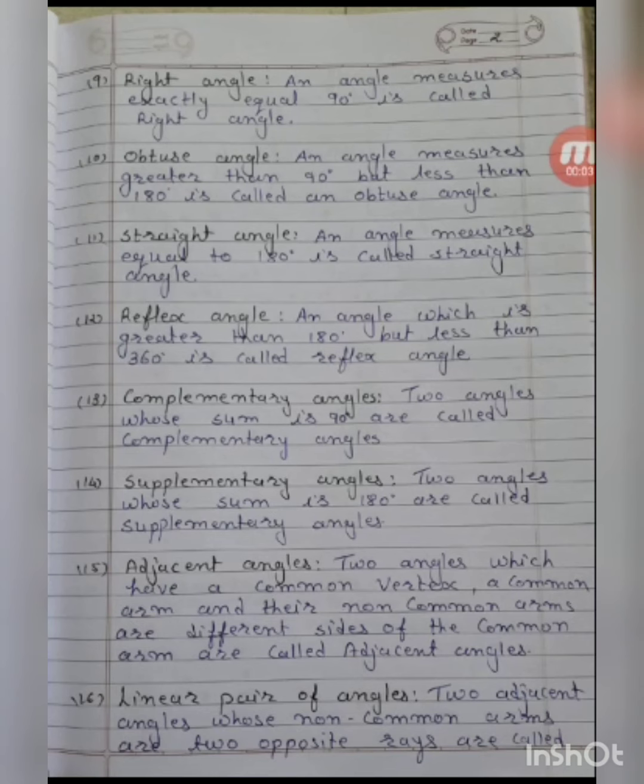11th, straight angle. An angle that measures equal to 180 is called a straight angle. 12th, reflex angle. An angle which is greater than 180 but less than 360 is called a reflex angle. Complementary angles. Two angles whose sum is 90 degrees are called complementary angles. 14th, supplementary angles. Two angles whose sum is 180 degrees are called supplementary angles.